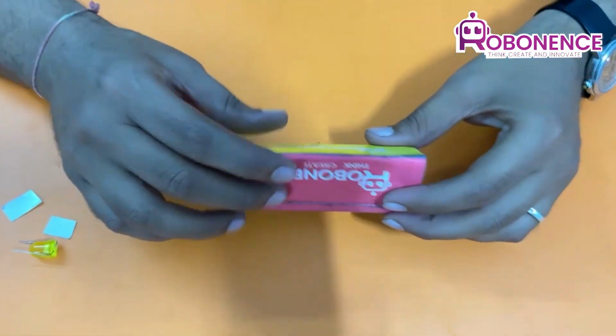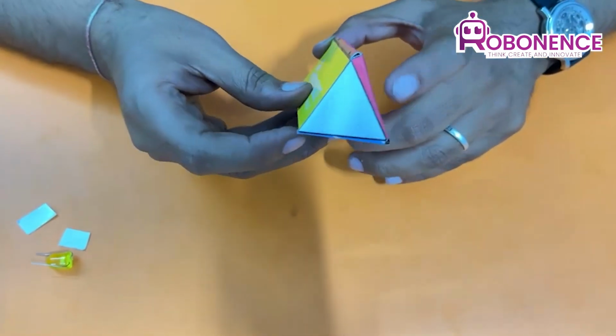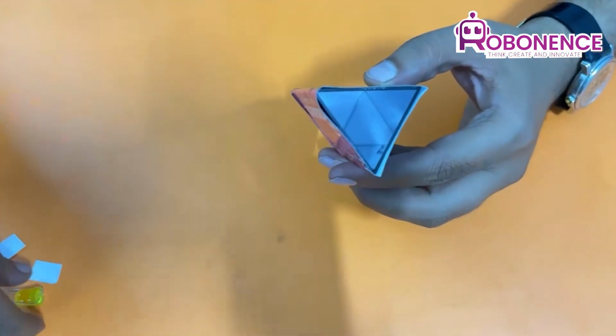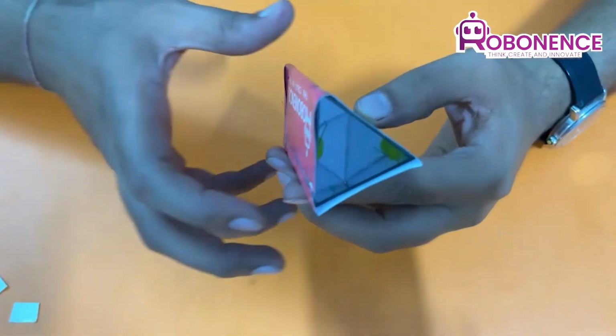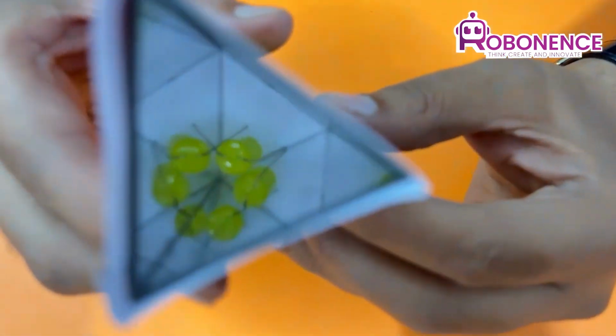See, I have already completed this. This is the end product of the kaleidoscope, and when I insert any object in it, you can see the same object gets multiple reflections. That is, you can see multiple images of this same LED.